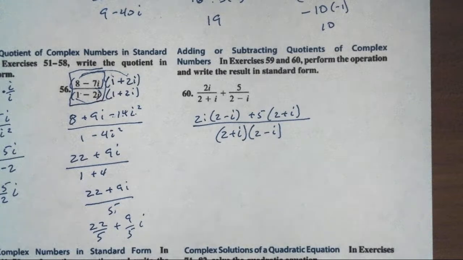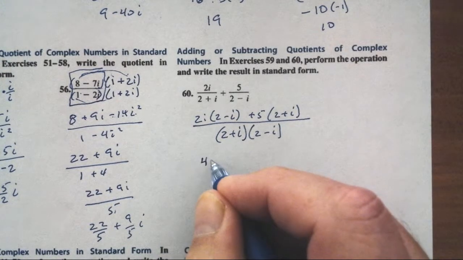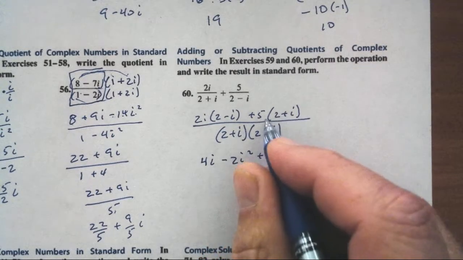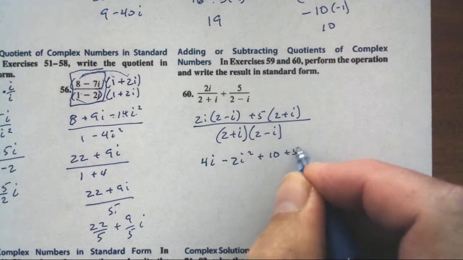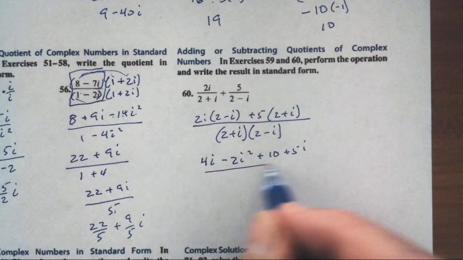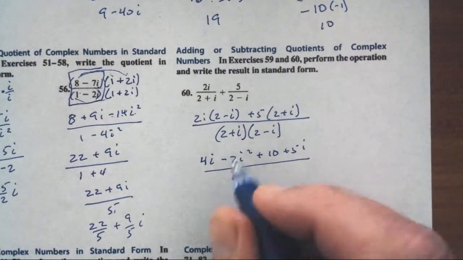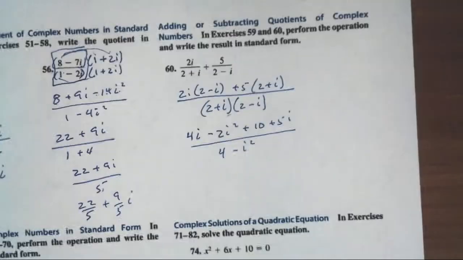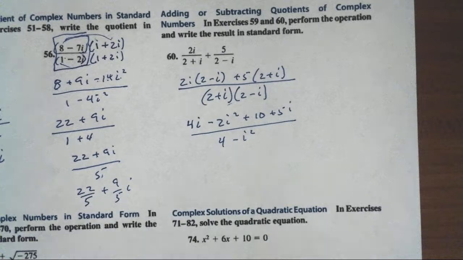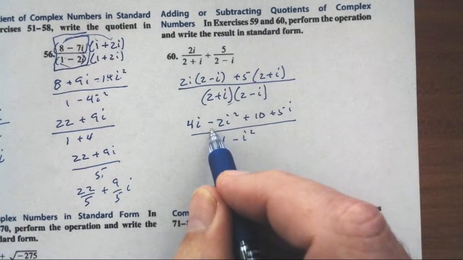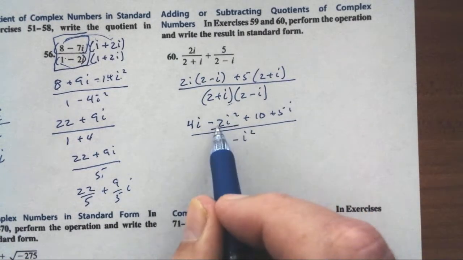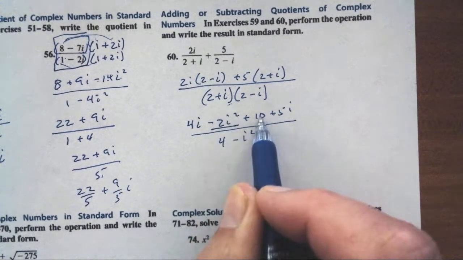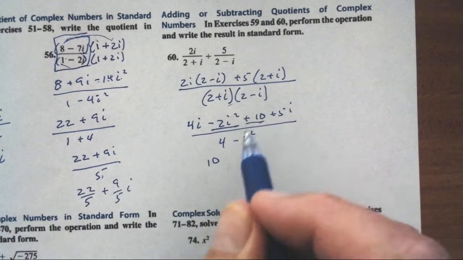So let's see what happens here. I get a 4i minus 2i squared plus distribute the 5, 10 plus 5i, all on FOIL 4 minus 2i plus 2i minus i squared. So let's see, in the top, real parts. Is it clear? I hope it is. Minus 2i squared is minus 2 times negative 1. That's 2 and 10.